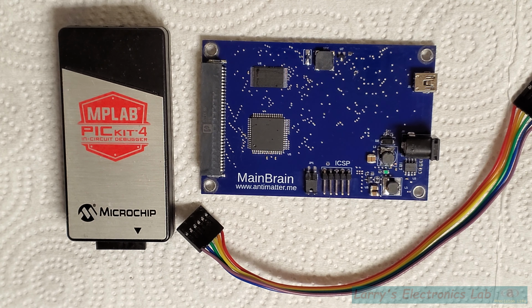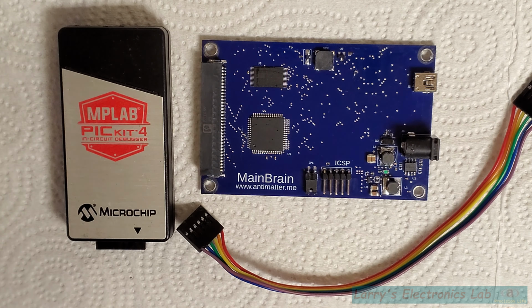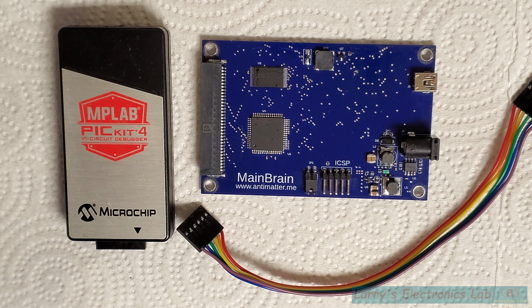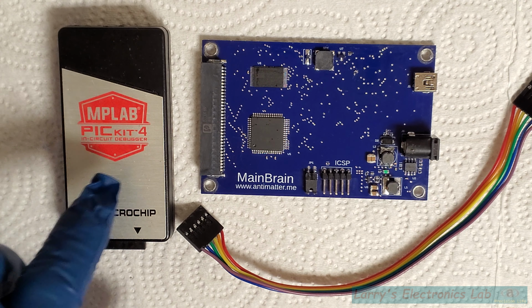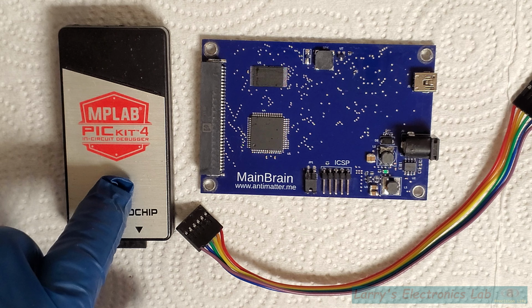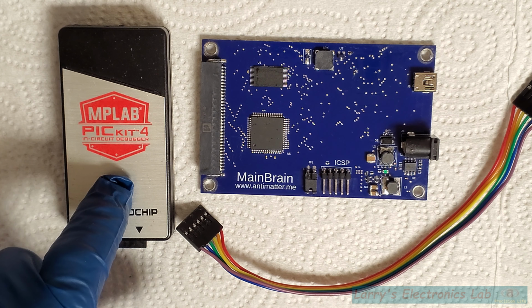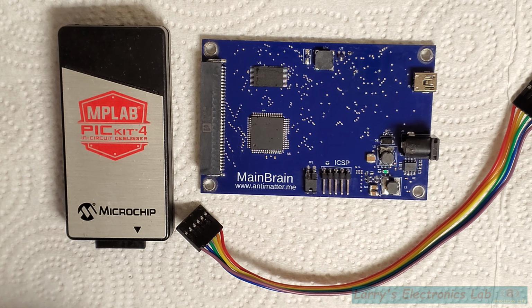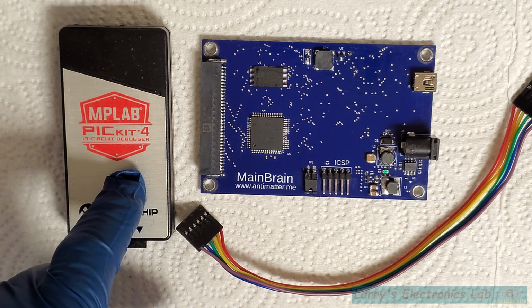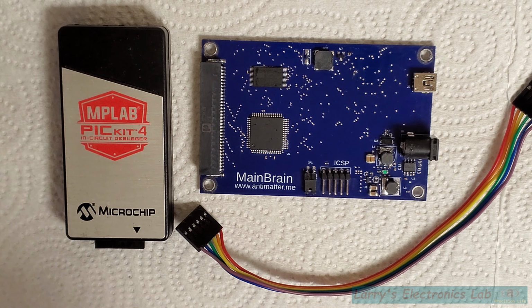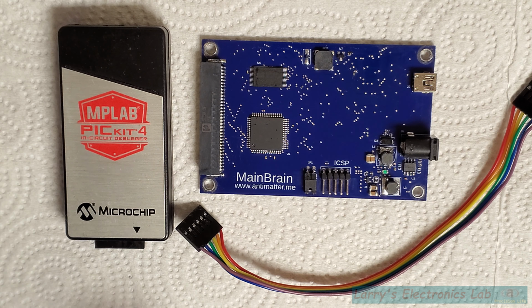Okay, so in this demonstration, I am going to use a PICkit 4. There's the PICkit 3, the 4, the 5. There's a Snap, and there's some ICD in-circuit development devices, programmers that you can use. This is the PICkit 4. I think you can get them for around 50 or 60 bucks.